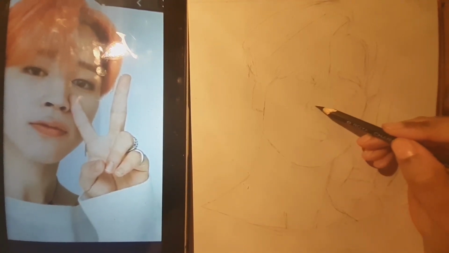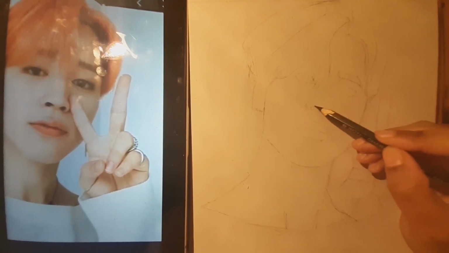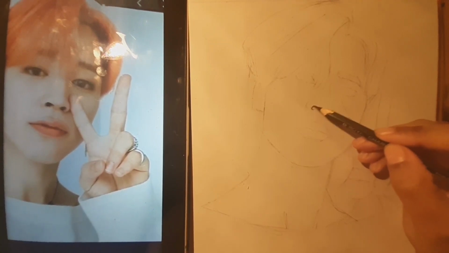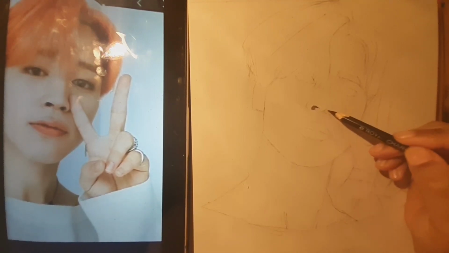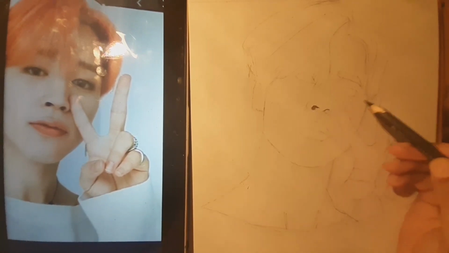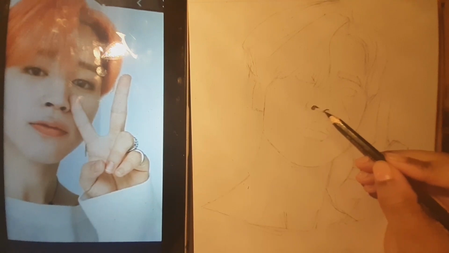So what I do is I normally sharpen it, and I shade with the side of the pencil lead, because it's softer that way and gets a smoother finish. Then we're going to start with the nostrils. Remember those upside down P's?